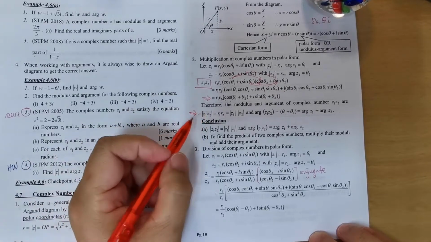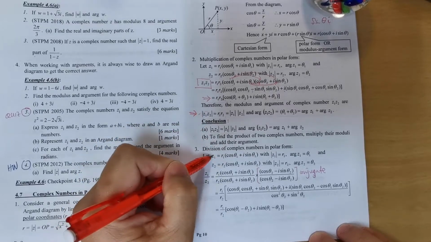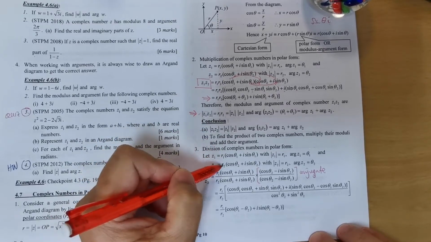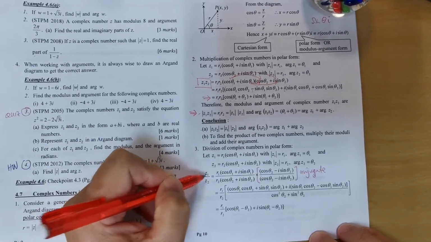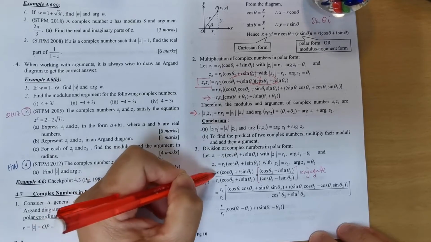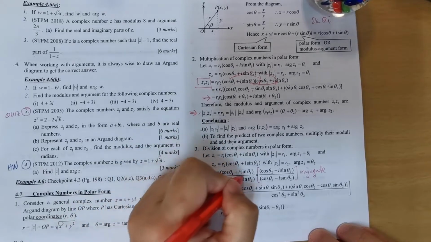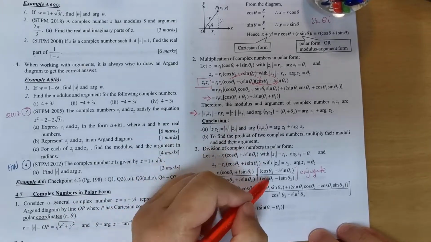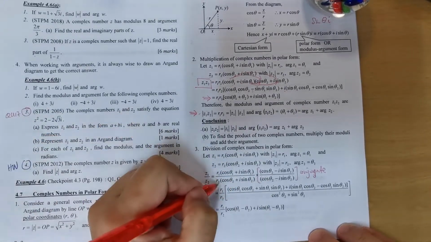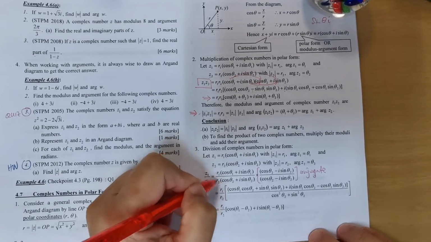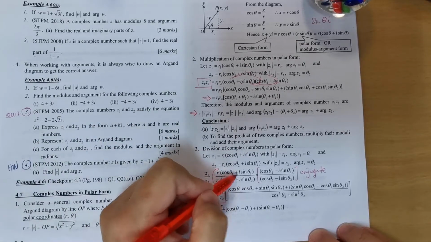So how can we get a formula to do division in a faster way in polar form? Again, let's say we have two complex numbers, Z1 and Z2, with R1, R2 and theta 1, theta 2. When we divide these two complex numbers, Z1 over Z2, remember, if the denominator is a complex number, we multiply by the conjugate of the denominator. Not including R1, R2, no need. That's why after that, I put R1 and R2 outside already. We look at the trigo part only.